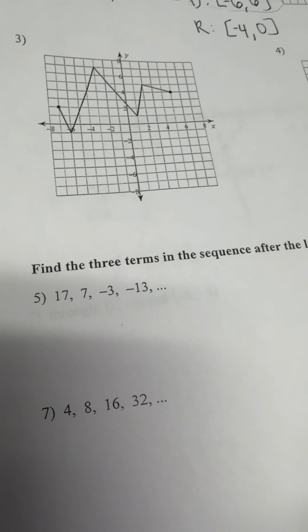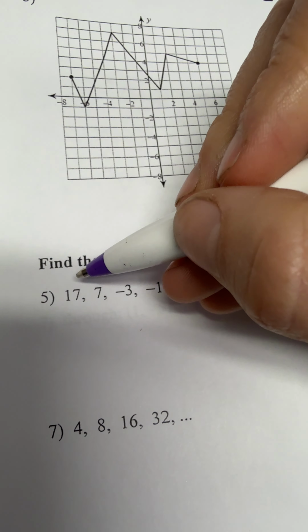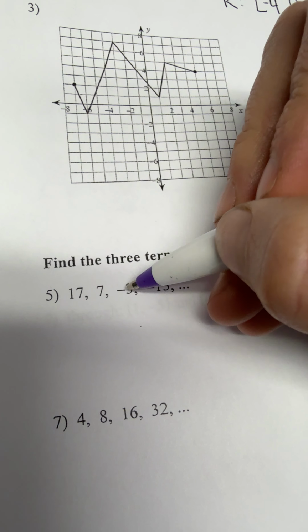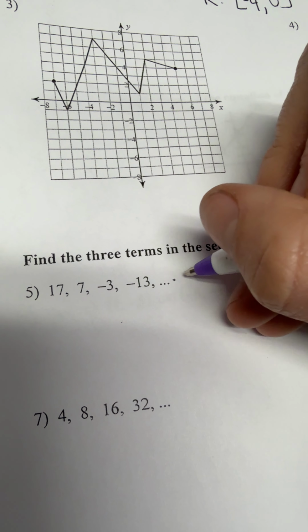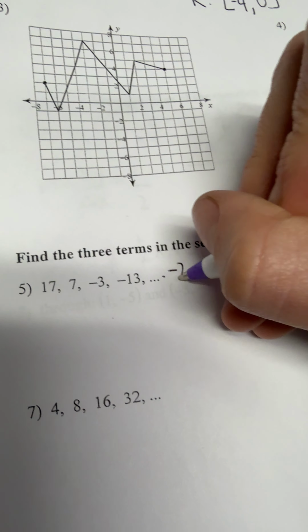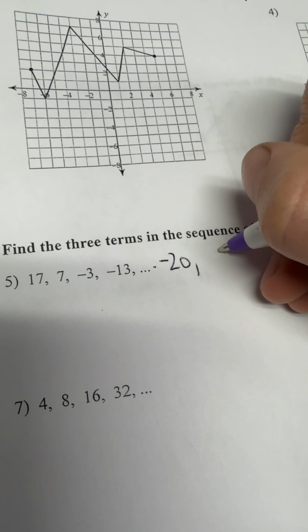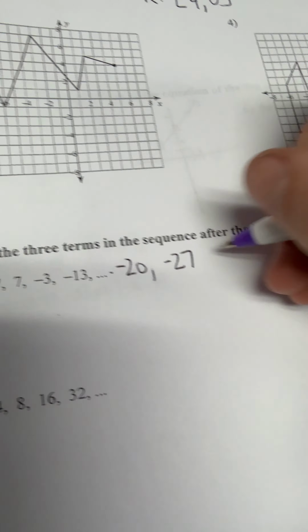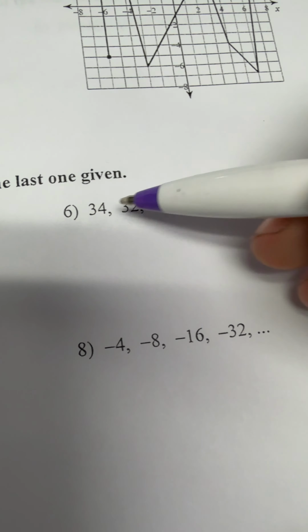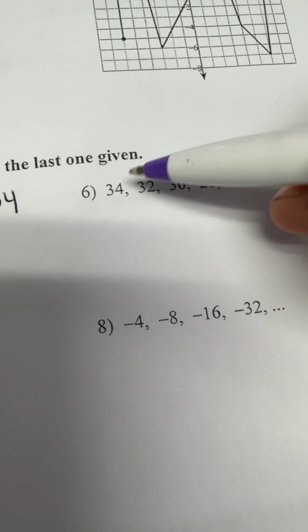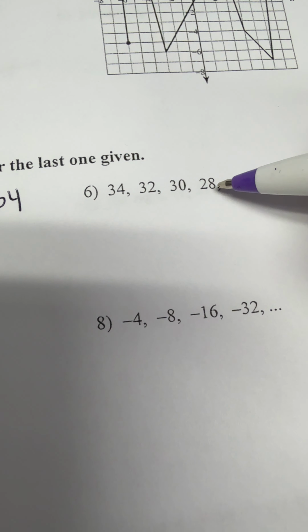And then the last one is just find the 3 terms in the sequence after. Here I see subtract 7, subtract 7, subtract 7. So I would do -13 minus 7 is -20. Subtract 7 again, I'm at -27. And subtract 7 again, I'm at -34. This one is -4 minus, oh, it's actually -2, -2, -2.